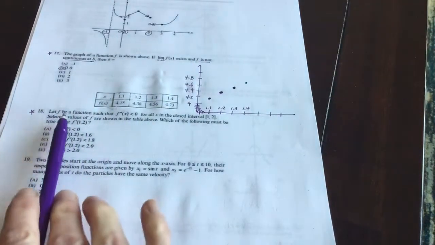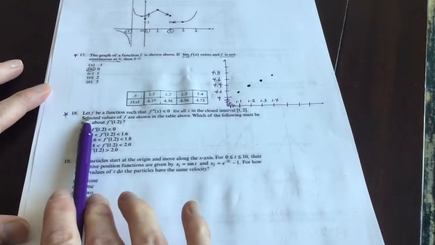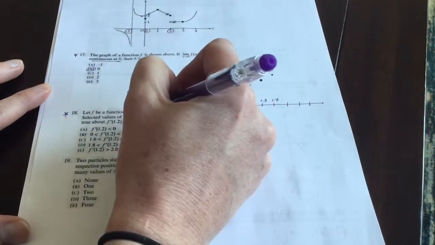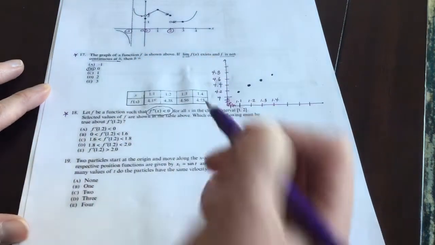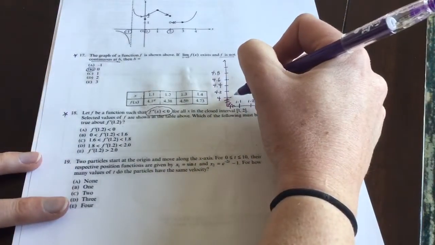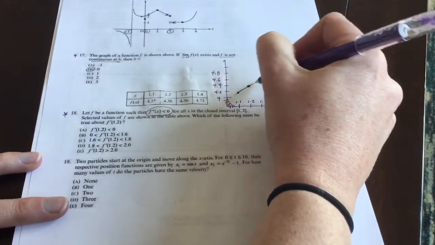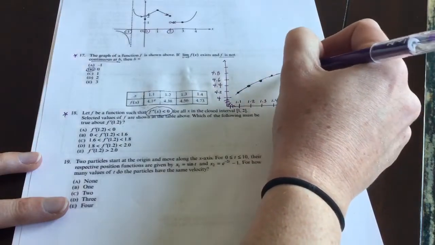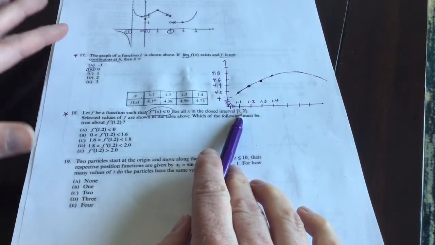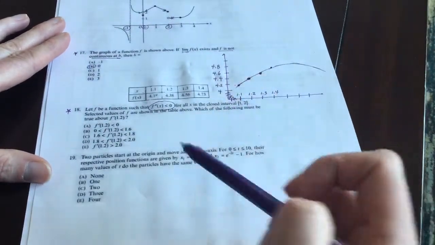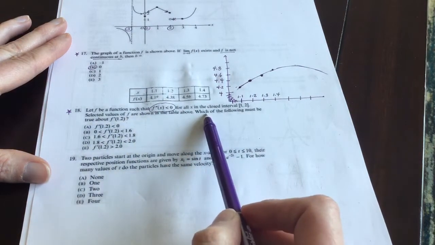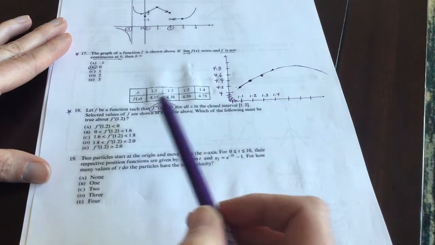So if you read this intro here, it says let f be a function such that f double prime is less than 0. So what does that mean graphically if your second derivative is negative? It would mean that your graph of the function is concave down. So if you were to connect these dots, you'd want to connect them with a concave down shape, and it says that it should be concave down all the way from 1 to 2, which would include the values that we've got plotted here. Select values of f are shown in the table above, which I've already graphed. Which of the following must be true about f prime of 1.2?